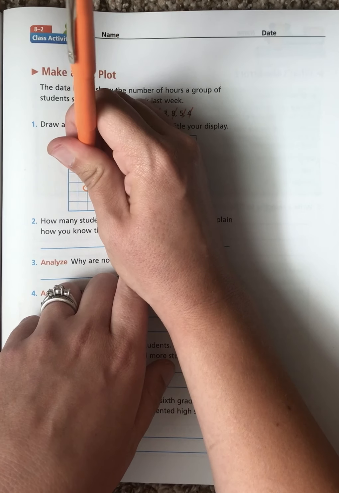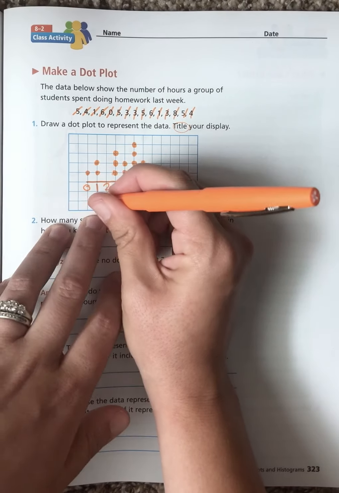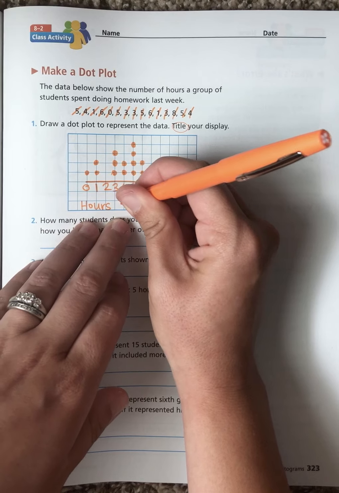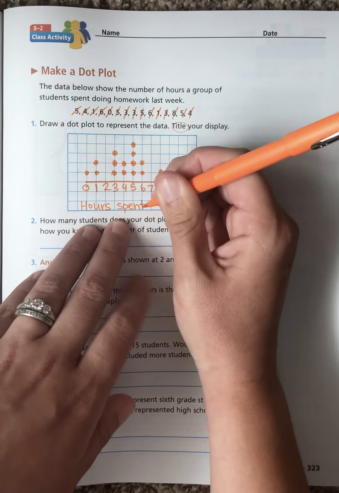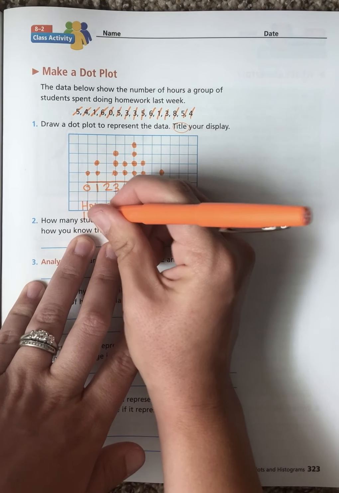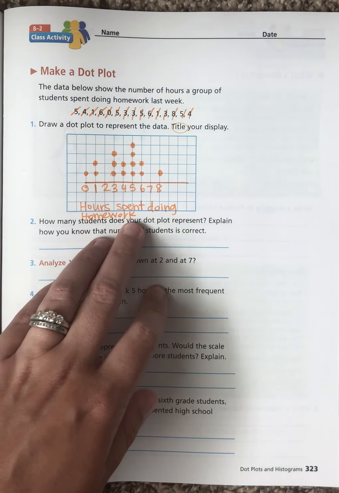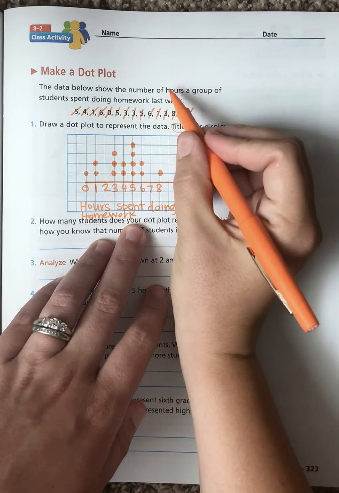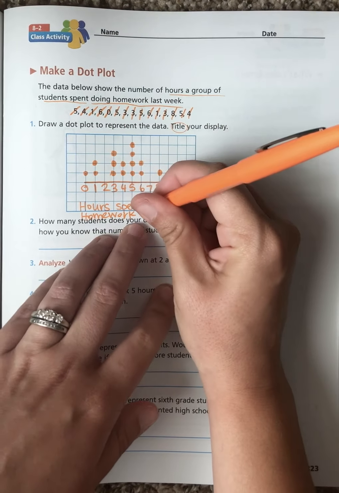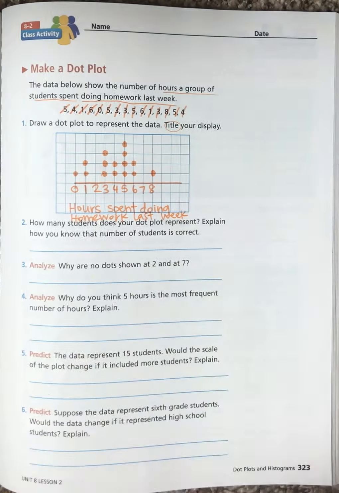All right, so here's all the hours that kids spent doing their homework, and it says we also need to give a title. So I'm going to title this Hours Spent Doing Homework. Now, this would be important. Is it each day, each month, each year? It says hours of a group of students they spent doing homework last week. So hours spent doing homework last week. That's an important piece of information.